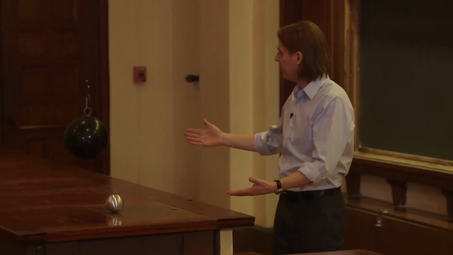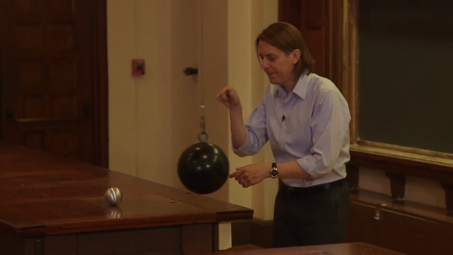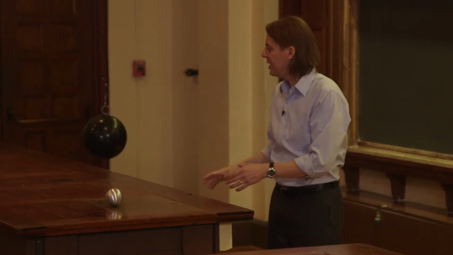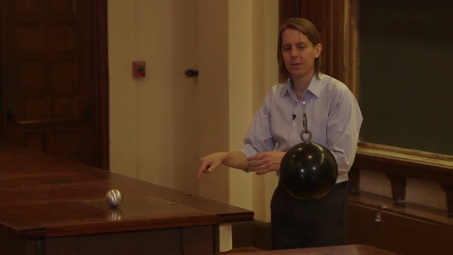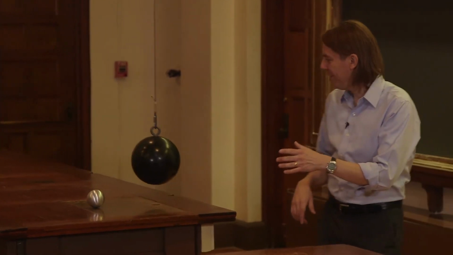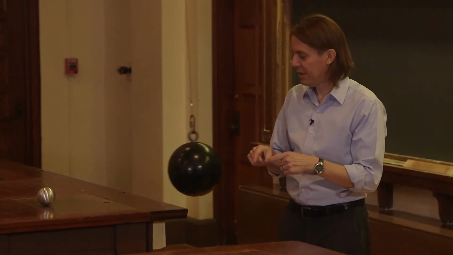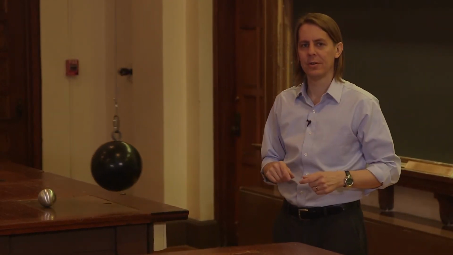So now as we watch it swing, you can see this is the lowest it goes right here, and it's also the fastest it goes. So its energy is all kinetic right here. And then if we follow its trajectory out a little bit, up here is the highest it goes right there, and that's also where it stops. That's where its energy is all potential right there.